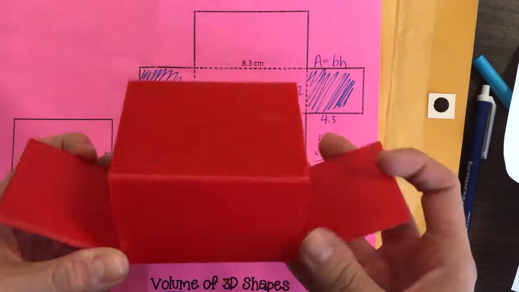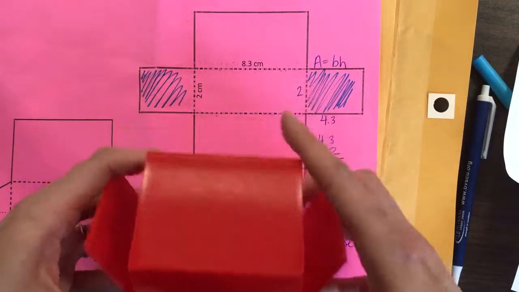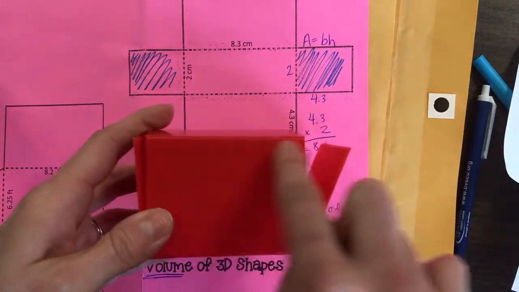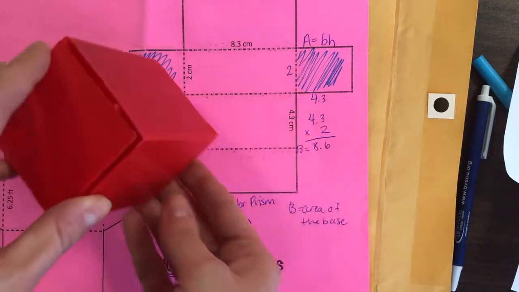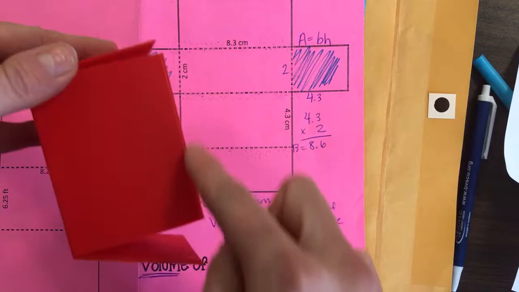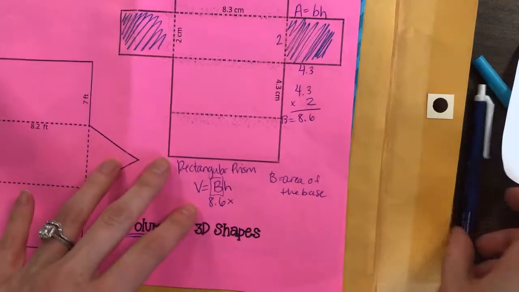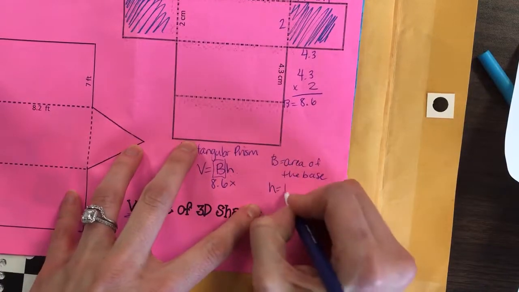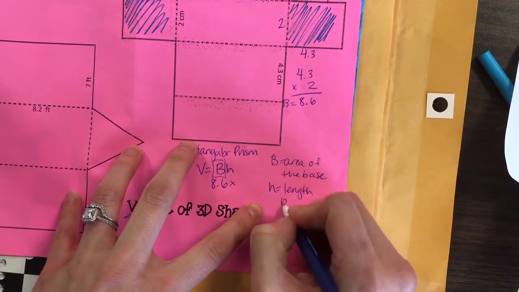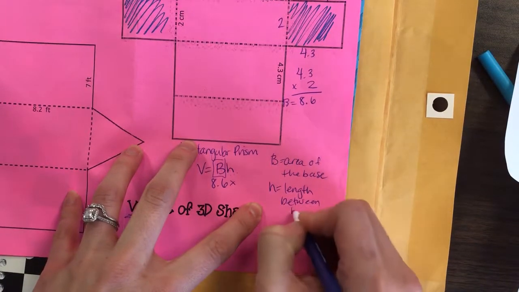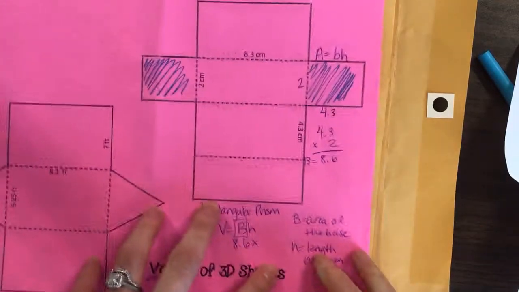So the length between those two bases I just folded in, that's my height. That's how tall the prism is. If I set it up like this, how tall is that? So just remember the measurement, or the length, between bases. That's the best way to remember it.